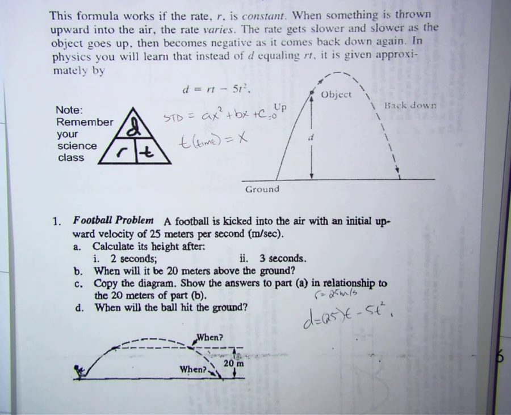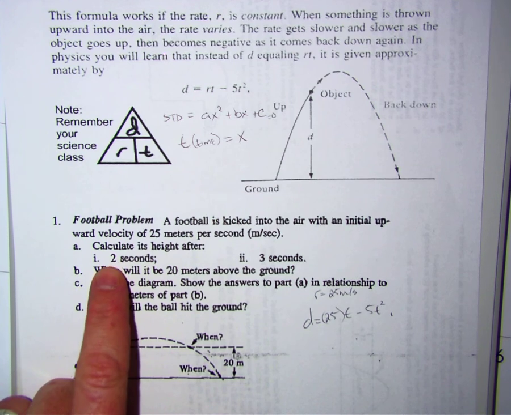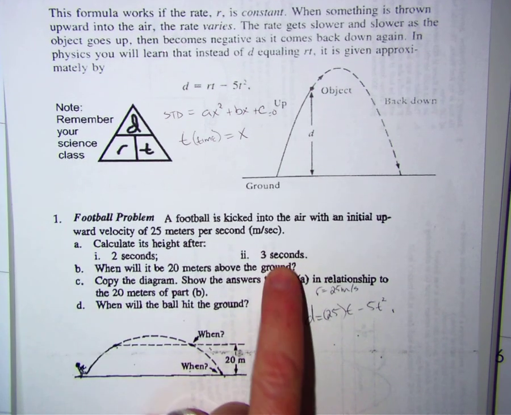And now I can either solve for time or I can solve for distance. Your rate for what we're doing with this, your rate will always be given. Okay? You're not going to solve for r. Part A asks you to calculate its height after 2 seconds and after 3 seconds.